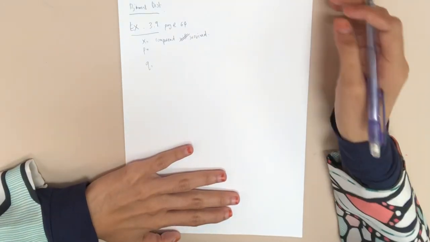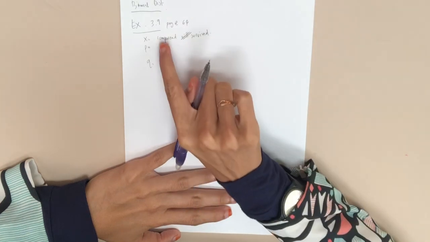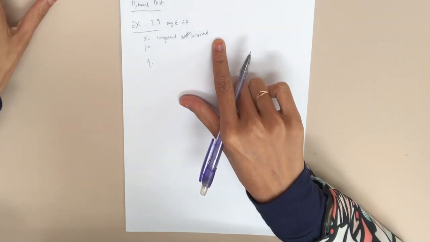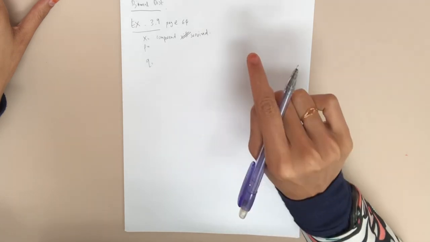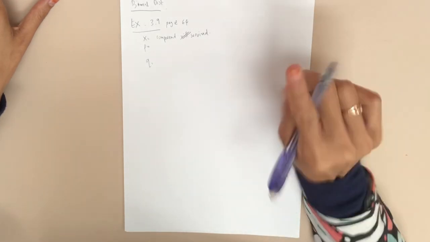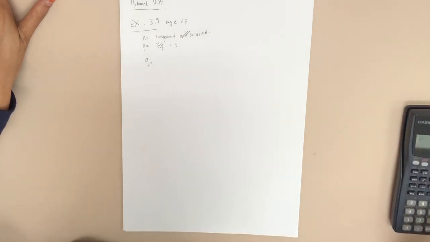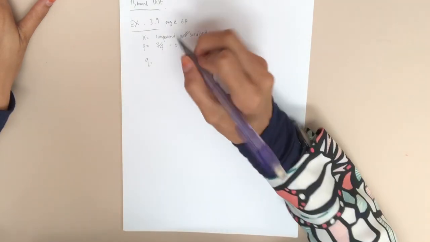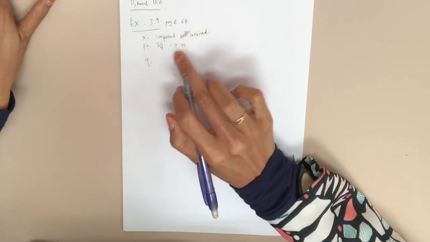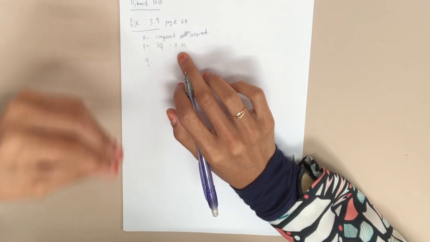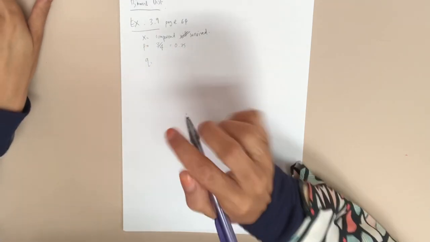And then what is P? P is a success. Since the X here is component survive, the success is what the question states: the probability that a certain kind of component will survive a given shock test is 3/4. If you change it to a decimal, it will be 0.75. You can see that a probability must range between 0 and 1. It cannot be more than 1 and it cannot be less than 0. So P is 0.75.